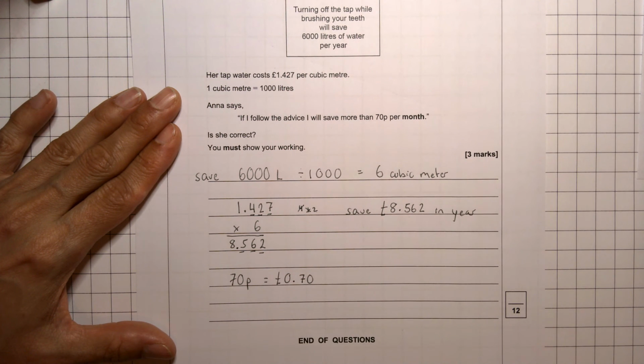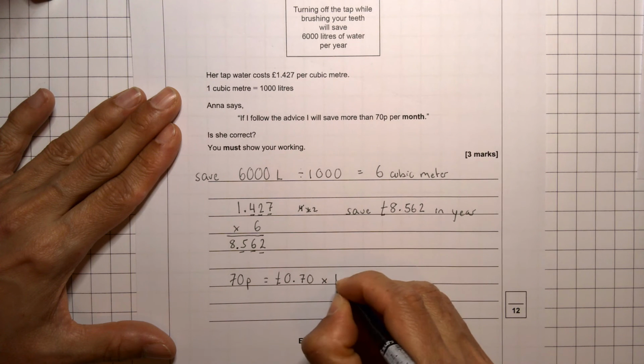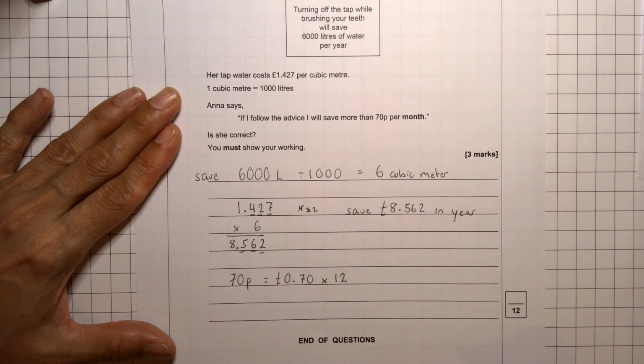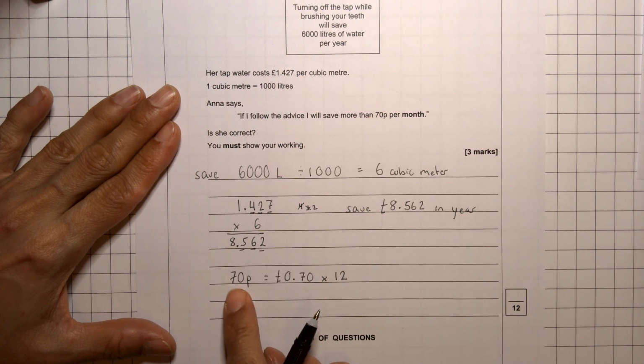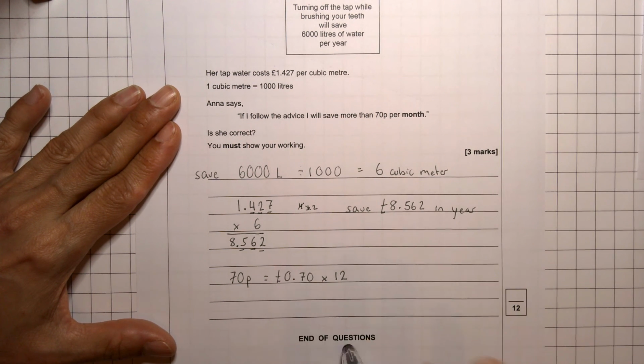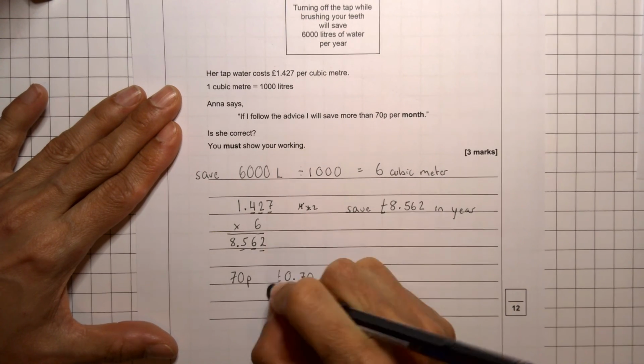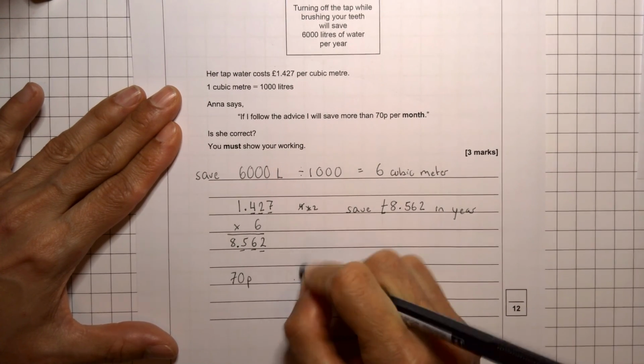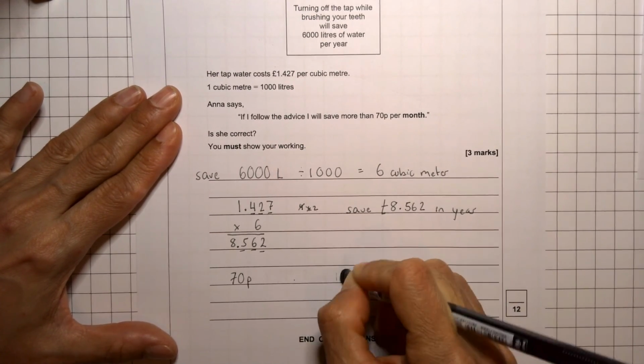Or you could do that later, it doesn't matter. In fact we might do that later, and that is for 1 month, so we're going to multiply that by 12 to find out in a year. So let's skip that step, change it to pounds at the end, and at the moment let's just do our multiplying by 12.